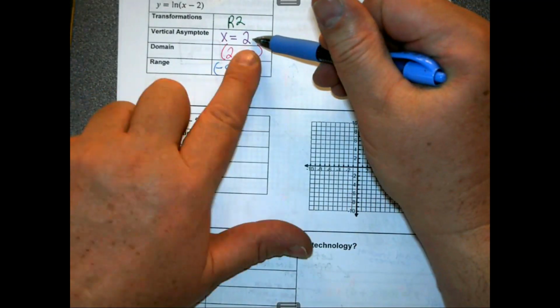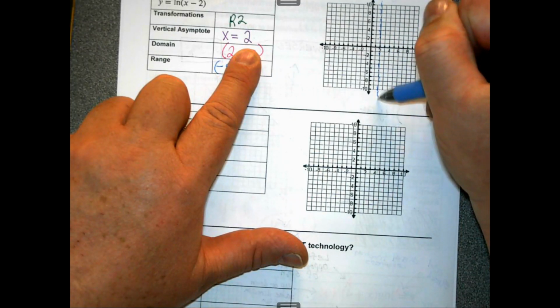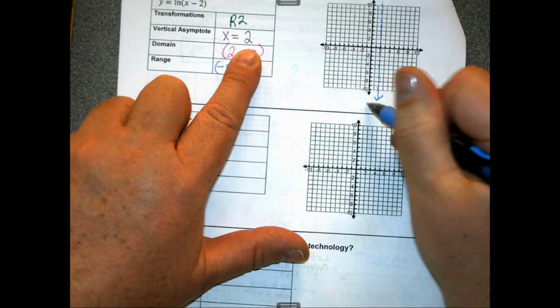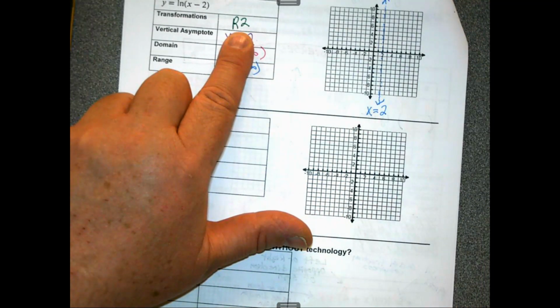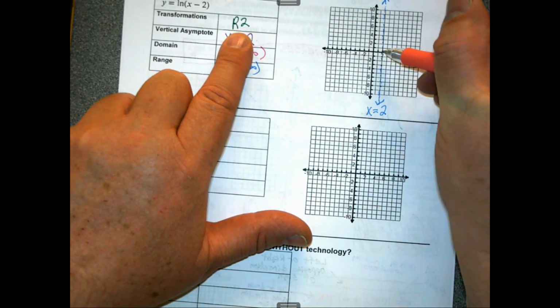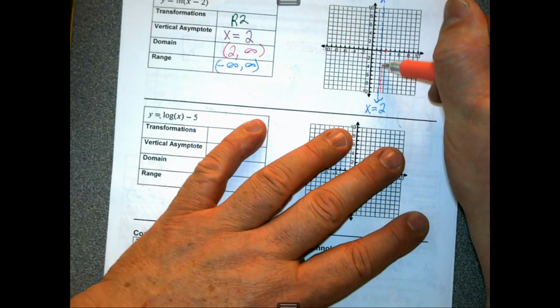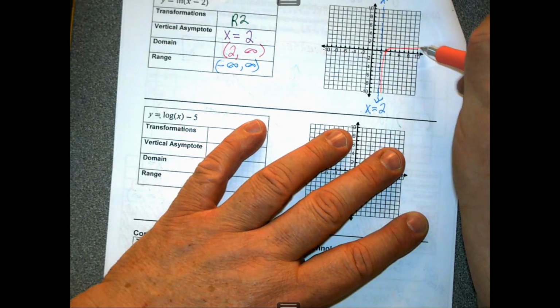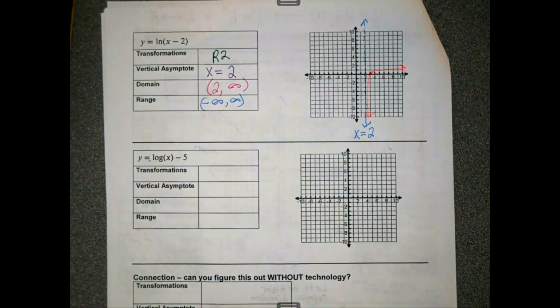Okay, I have a vertical asymptote at 2. There's my x equals 2 line. I know I'm going to shift to the right 2, so I start at that intercept 1 comma 0, right? 1 comma 0, I'm going to go to the right 2. That gives me that turning point. Oh, here's my graph. Like I said, you guys are more than happy to use your handy dandy calculators, but I think it's easier just to know your inverse properties or properties of the graph.